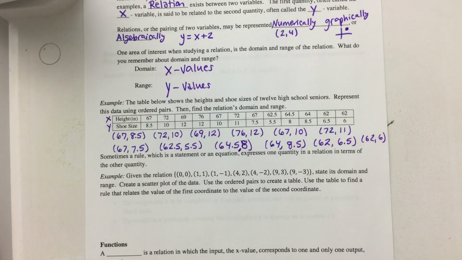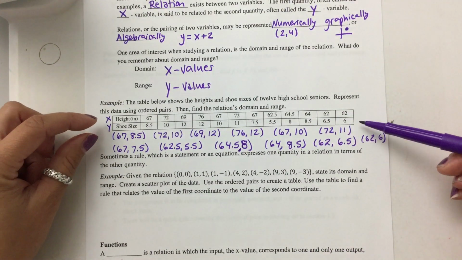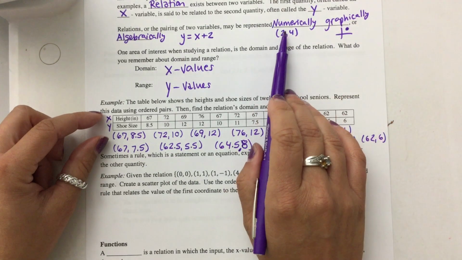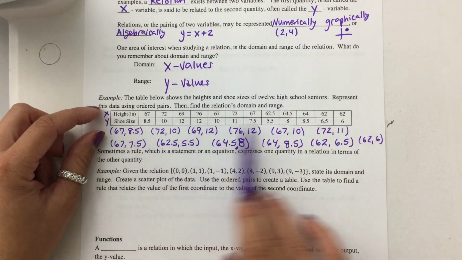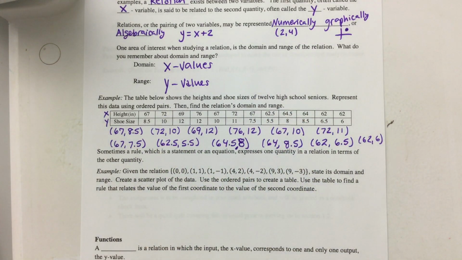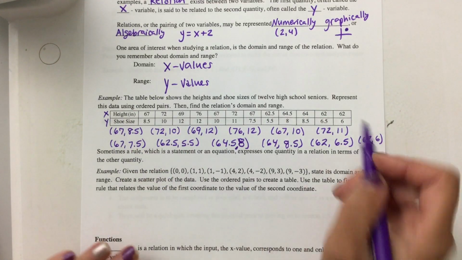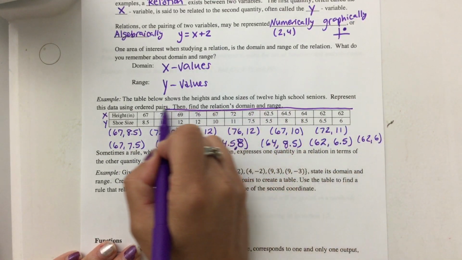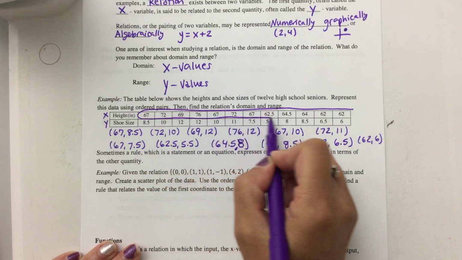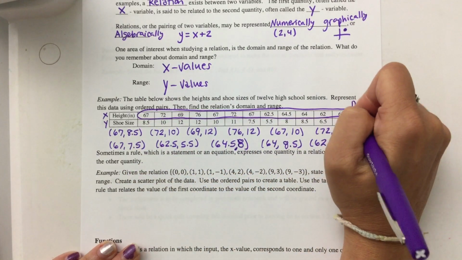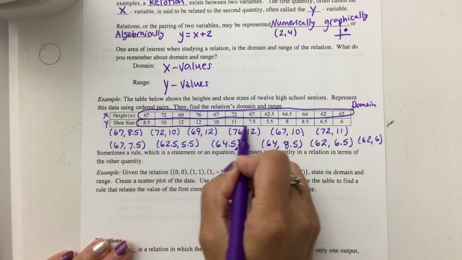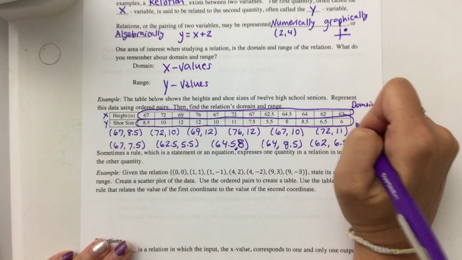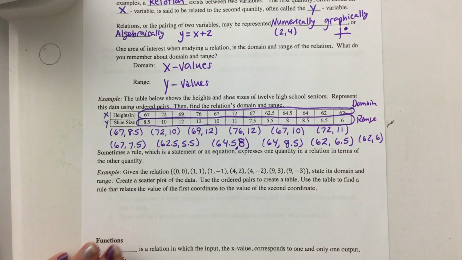So this is one skill showing you that if you have a table of values, what you really have are relations represented numerically. This table can be represented using ordered pairs. They're using numbers. Now the domain and range. Remember, the domain are the x values. So all of these values right here make up the domain. Your range are the y values. So these values right here make up the range.